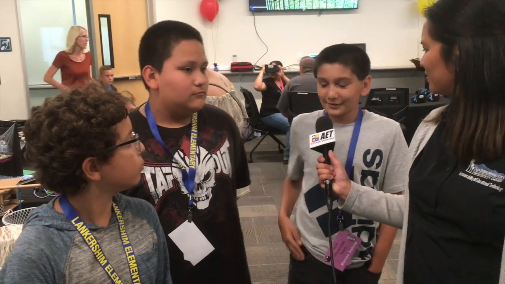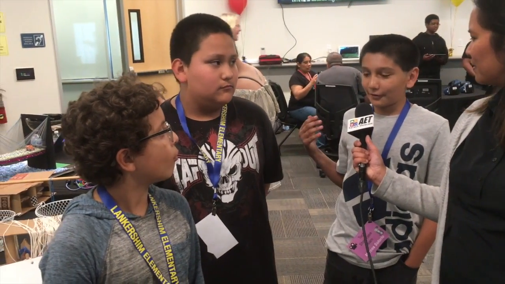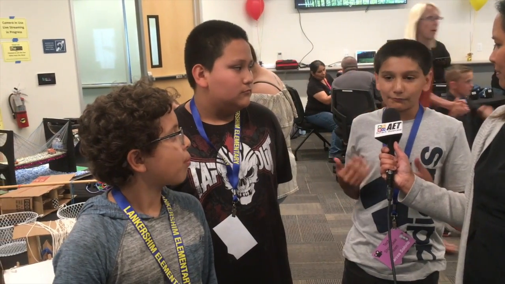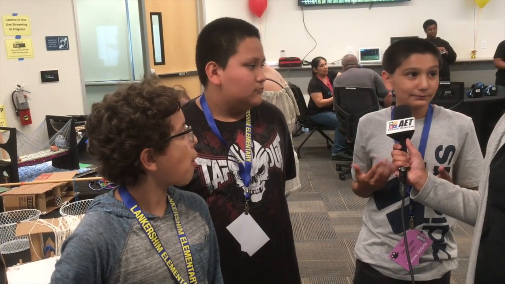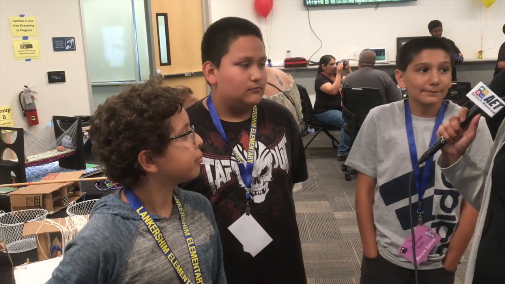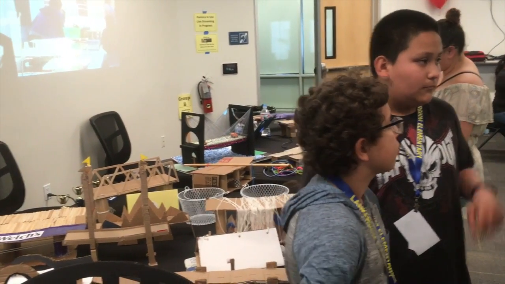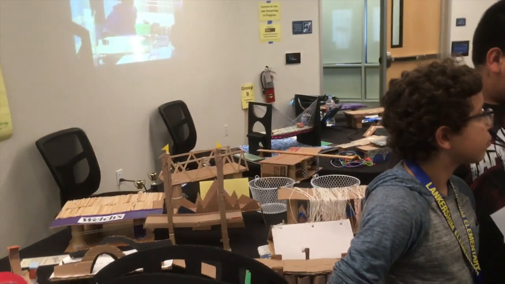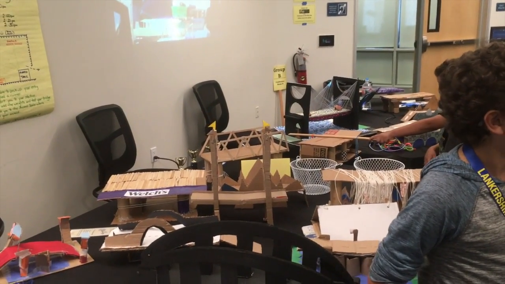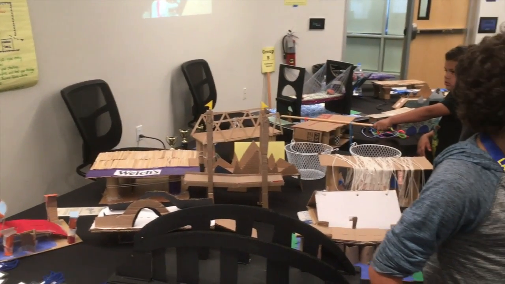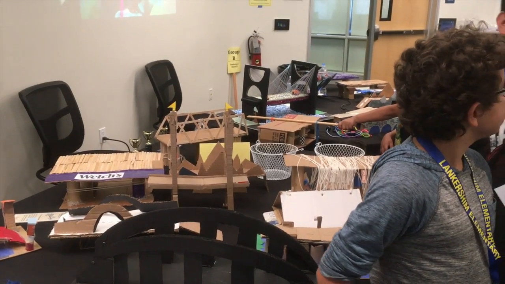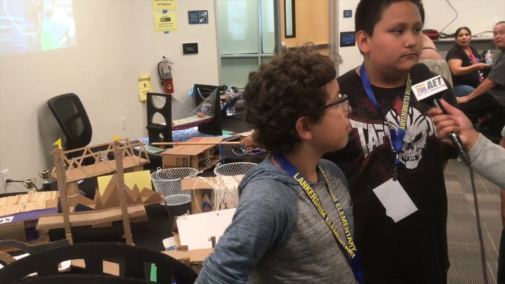Our project is a build challenge, a bridge challenge with cardboard. We had a build list. So you had to build, and then what materials did you use? Main materials was glue, tape, and mainly cardboard. And how did you use technology with that? We made a slideshow for it.